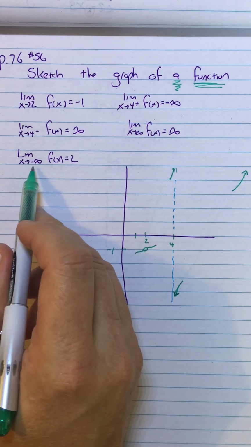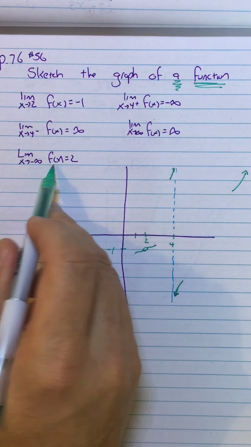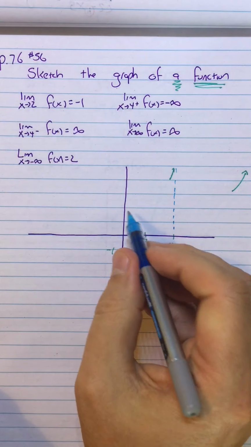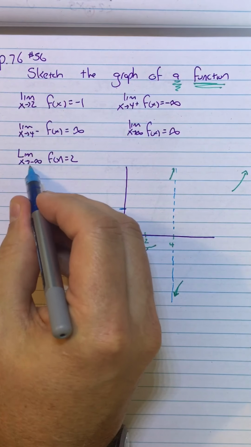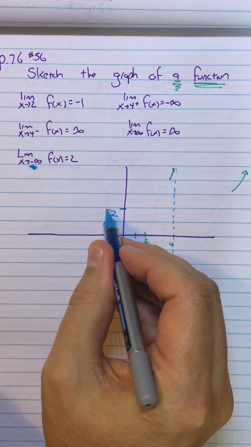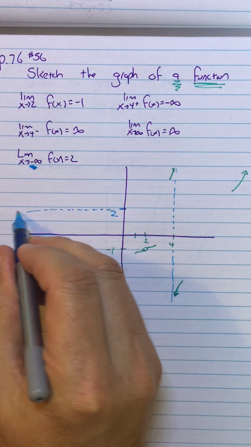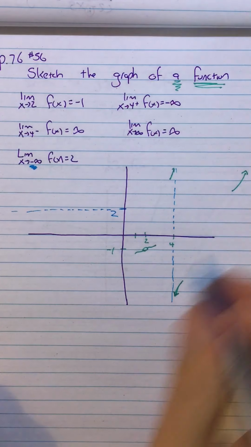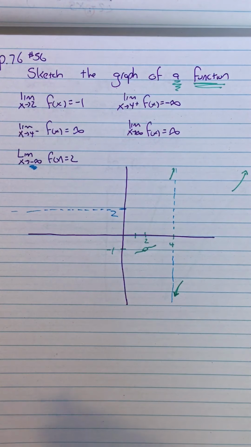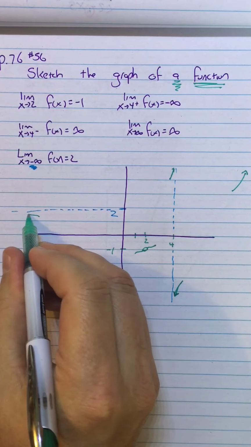Now, as x approaches -infinity, f of x is approaching 2. So that is a horizontal asymptote, but only to the left, because it says x is approaching -infinity. So I have a horizontal asymptote this way, but not this way. All right? And I know that the graph has to somehow approach that.